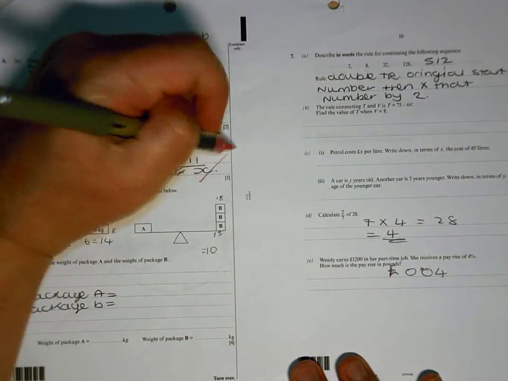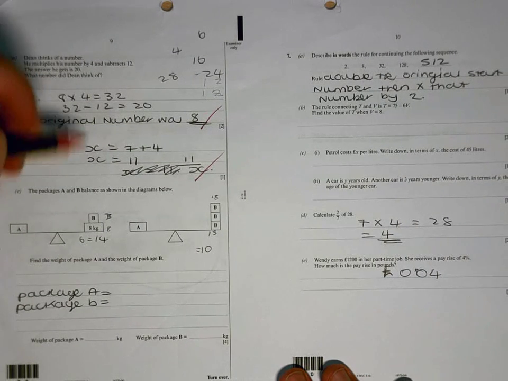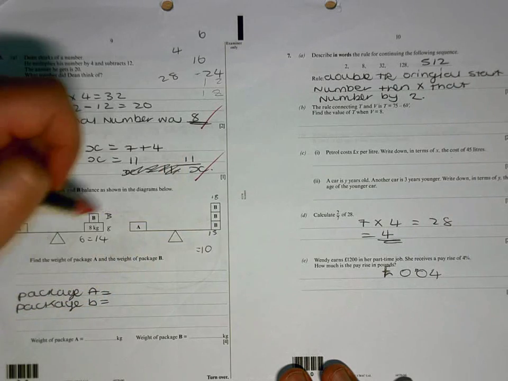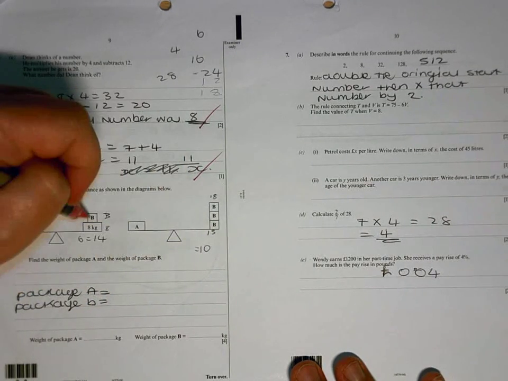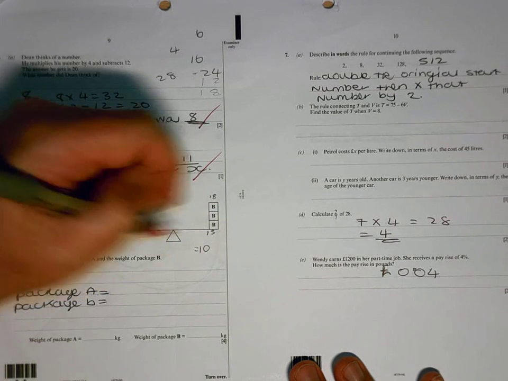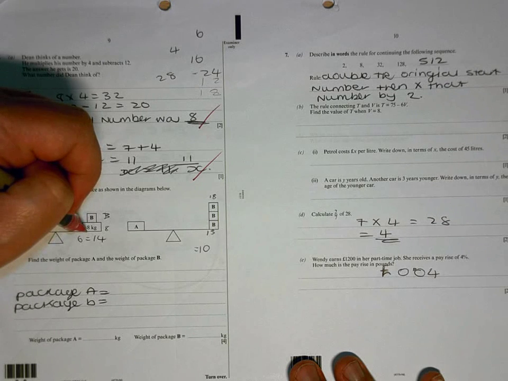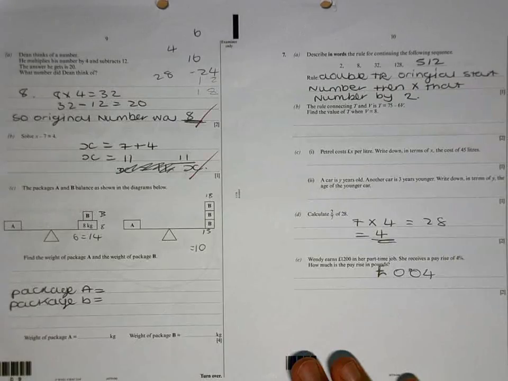The number was 8, that's correct. Your workings here don't help you. If you look, I can take a B off each of those because they're the same, leaving me 2 B's being the same as 8. So 1 B would be 4. Once you know what B is, A is easy. 3 for that.